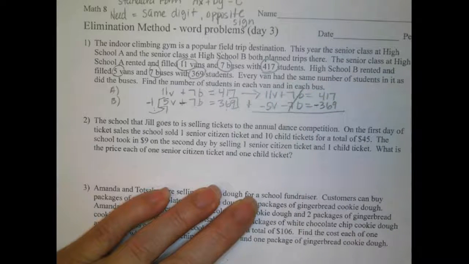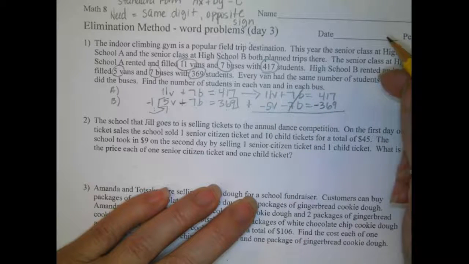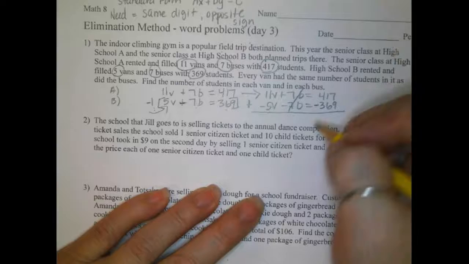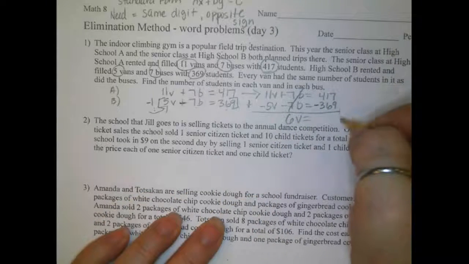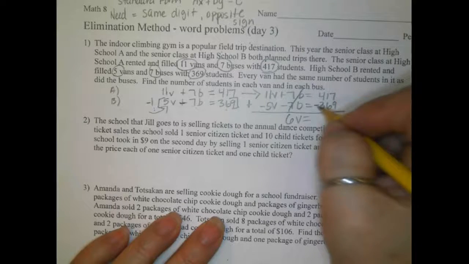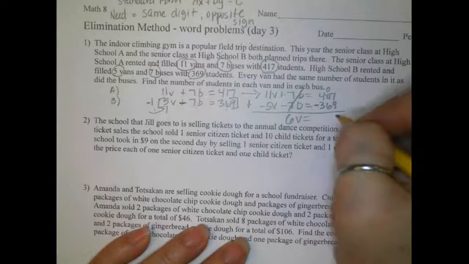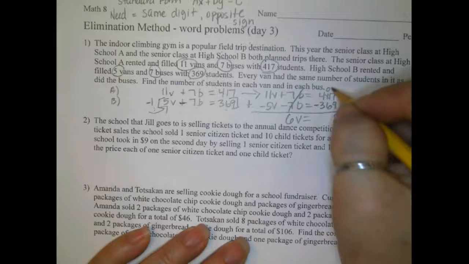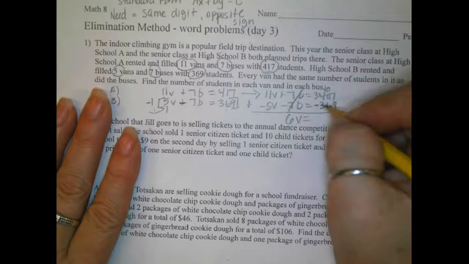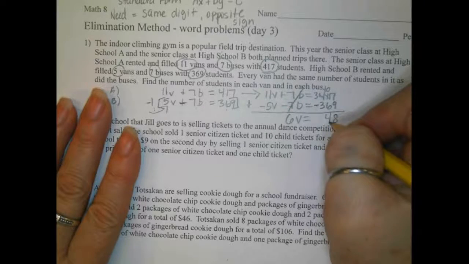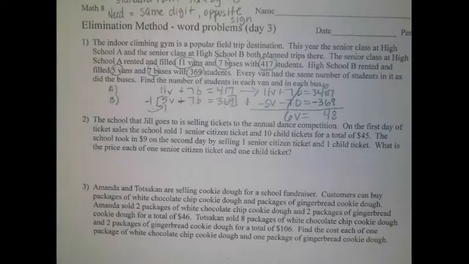This becomes 0, right? What is 11 minus 5? 6. So 6V is now equal to the difference of these two, right? 7 minus 9, can't do it, gotta borrow. 17 minus 9 is 8. 0 minus 6, can't do it, gotta borrow. 10 minus 6 is 4. 3 minus 3 is 0. So now my new equation says 6V equals 48.